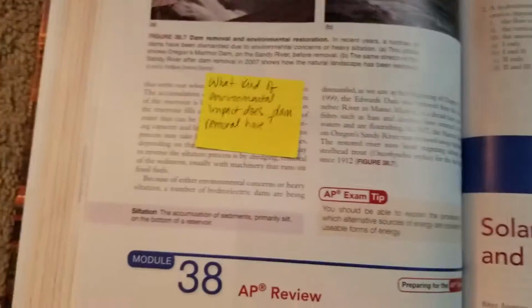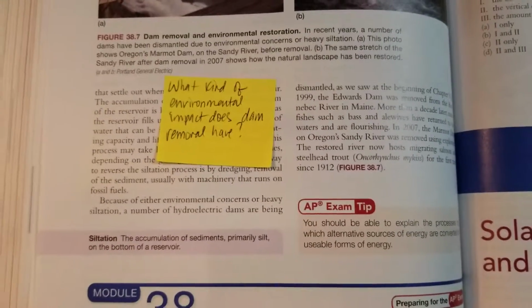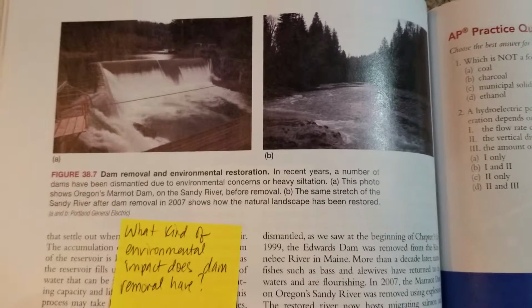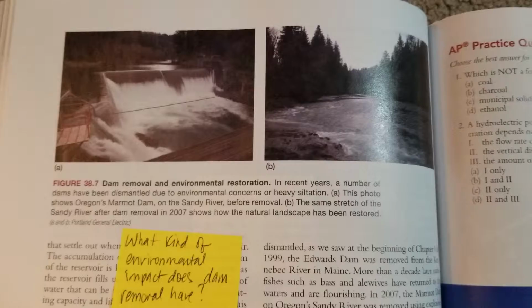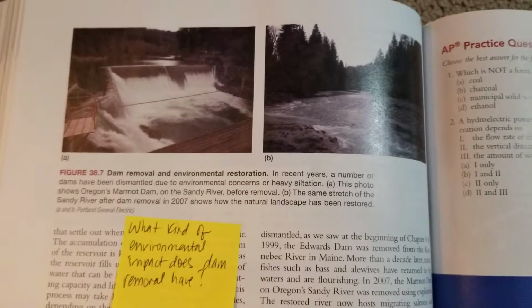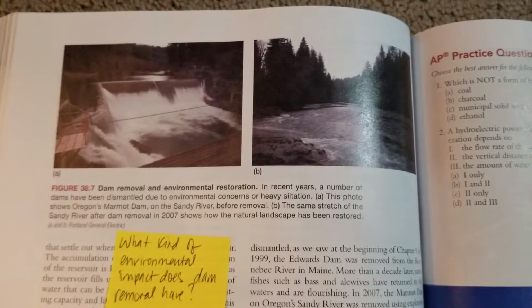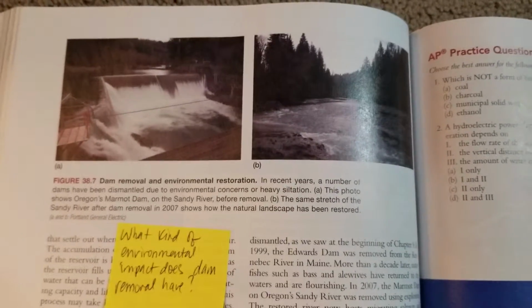And then moving on to the last part, what kind of environmental impact does dam removal have? So we can remove dams, as you can see in this picture. We can take out a river-run dam, which is the picture on the left, and restore it back to its natural state. What does that do to the environment? So there's some pretty significant things that happen when you remove dams. And that concludes M38.